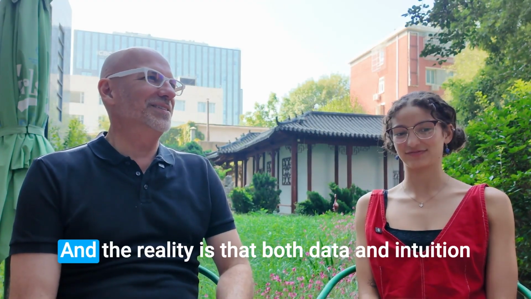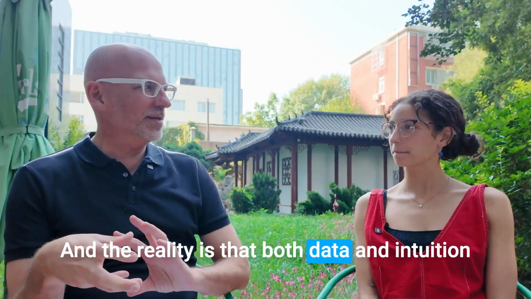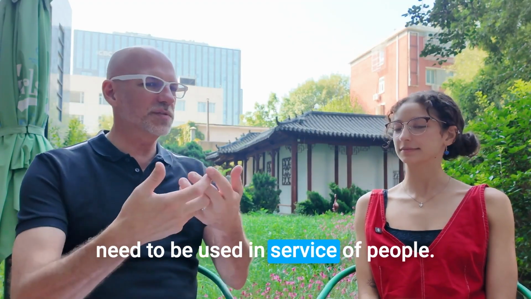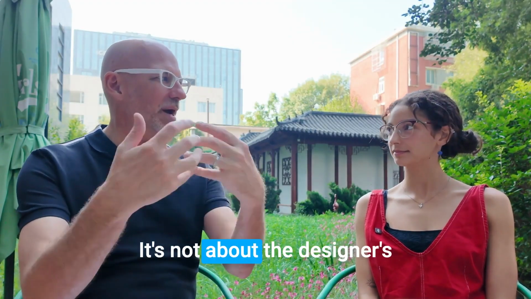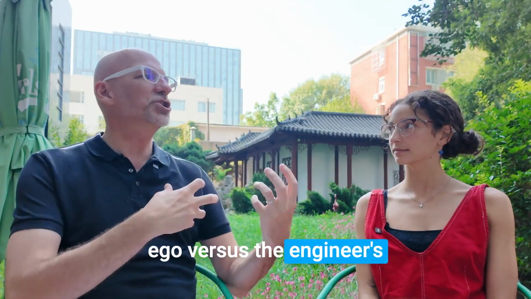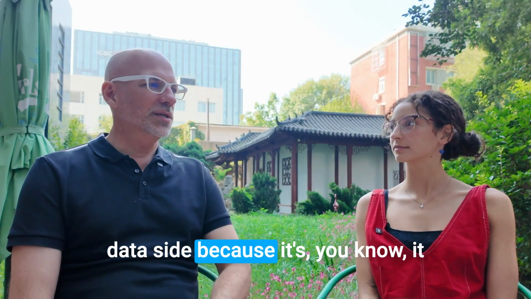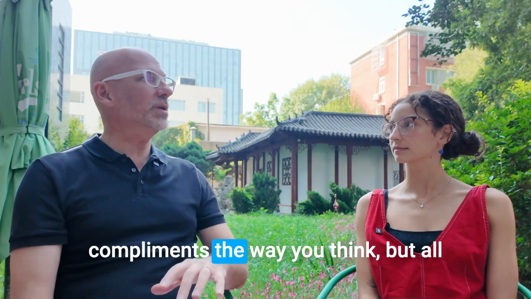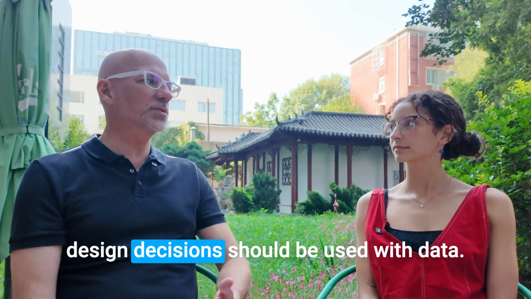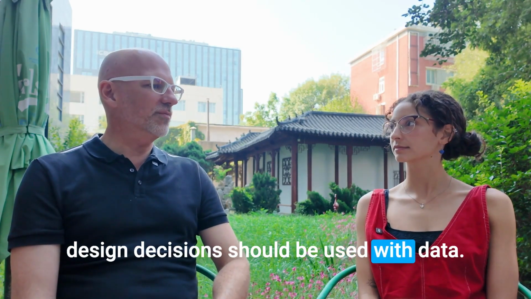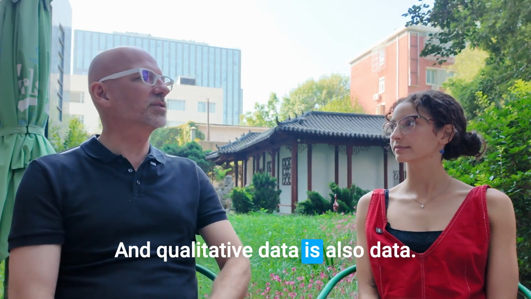Yes. And the reality is that both data and intuition need to be used in service of people. It's not about the designer's ego versus the engineer's data. I love working with people on the data side because it complements the way you think, but all design decisions should be used with data, and qualitative data is also data.